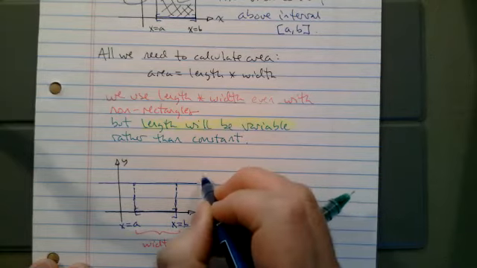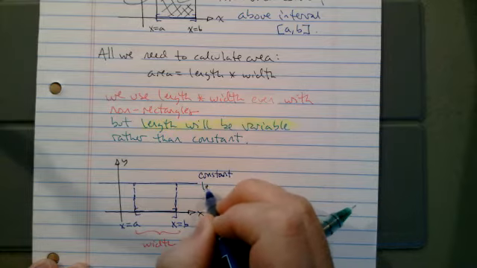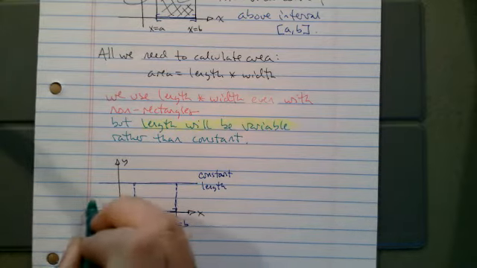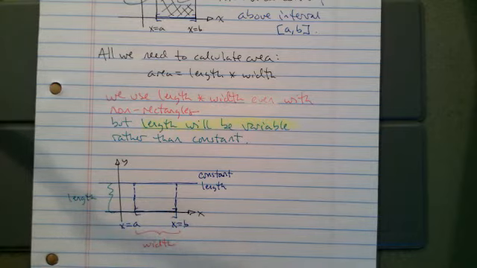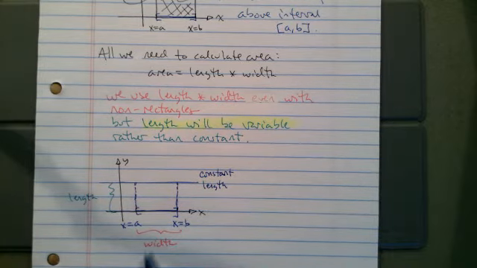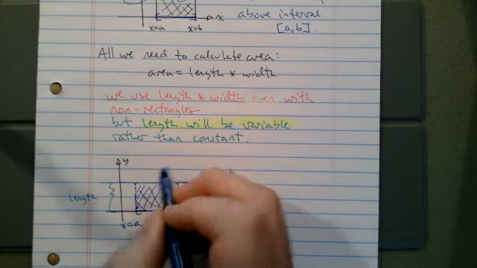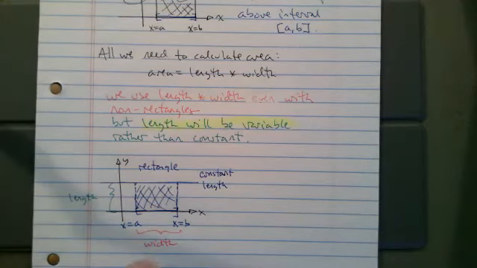So here we have a constant length. The width goes from A to B, and here is our length. This constant length ends up being a rectangle, and the area is just the length times the width.